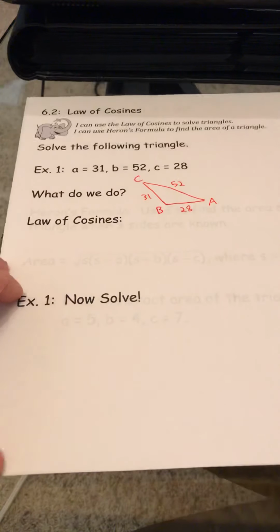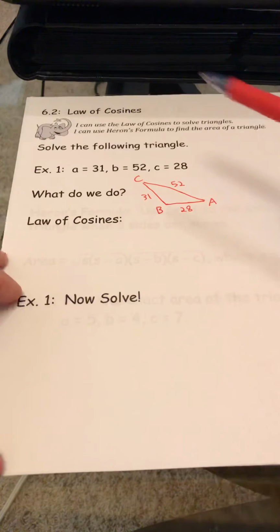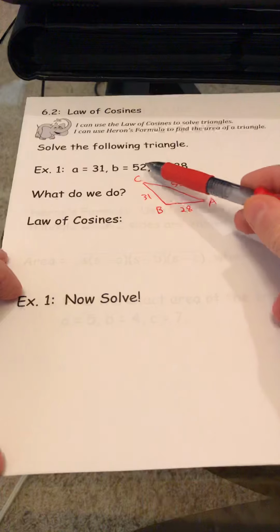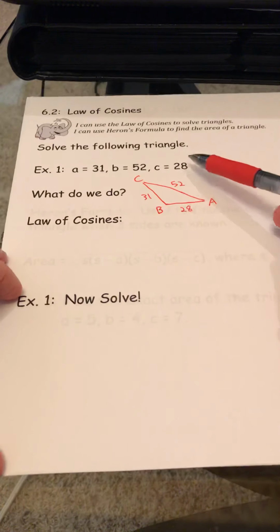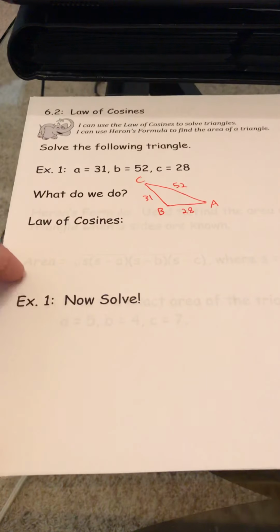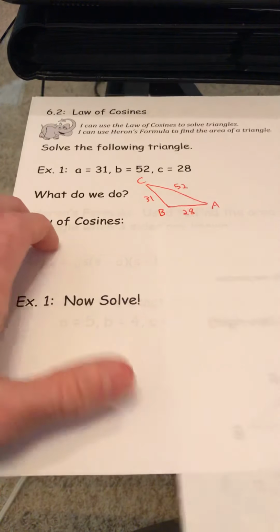If you've already printed off 6.2, you can see that we are asking you to solve a triangle where side A is 31, there's angle A. Side B is 52, there's angle B. Side C is 28, there is angle C. If you were to try to set this up using law of sines, you are going to end up with an issue.